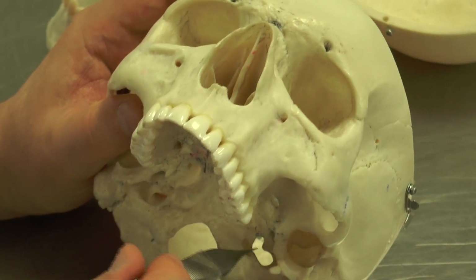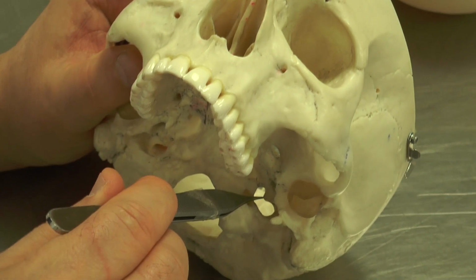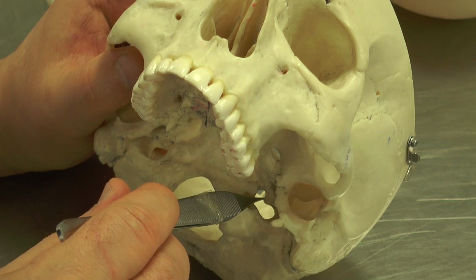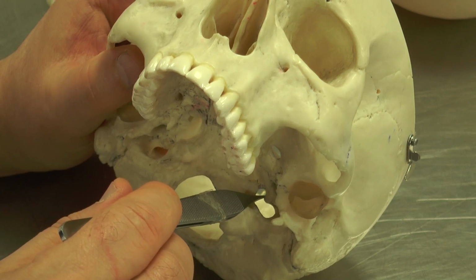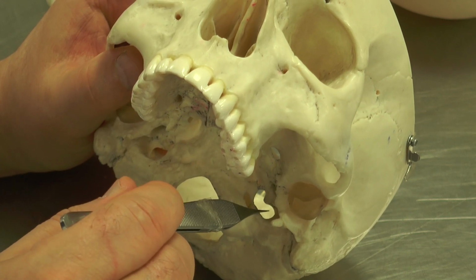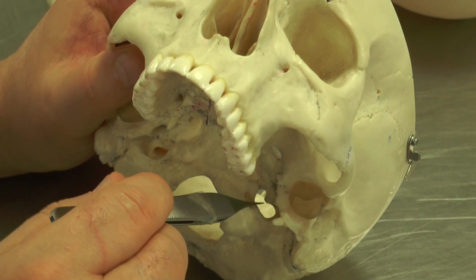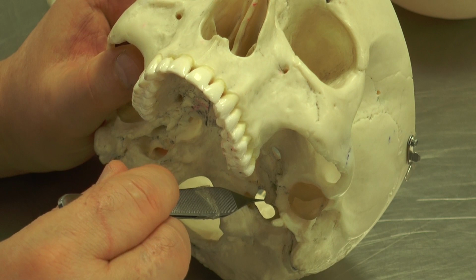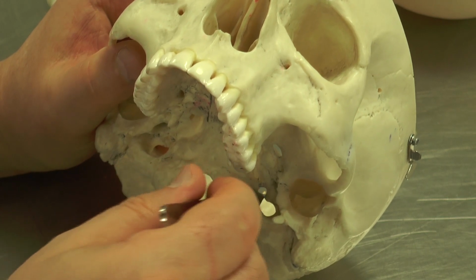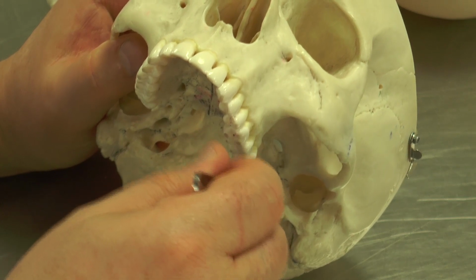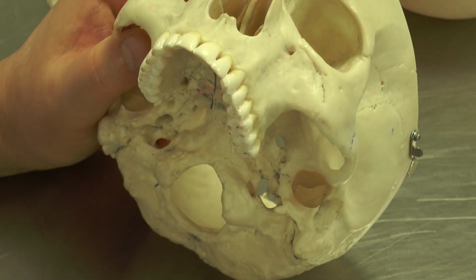Certain structures pass through it, like I told you earlier: the internal jugular vein and inferior petrosal sinus, and then the 9th, 10th, and 11th cranial nerves: 9 glossopharyngeal, 10 vagus, and 11 spinal accessory nerve. The inferior petrosal sinus and internal jugular vein pass through the jugular foramen.